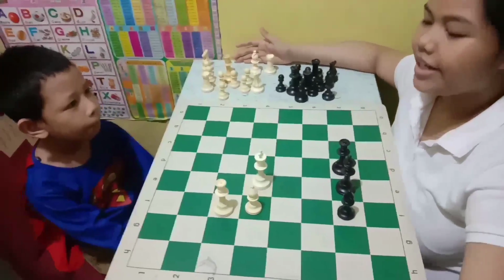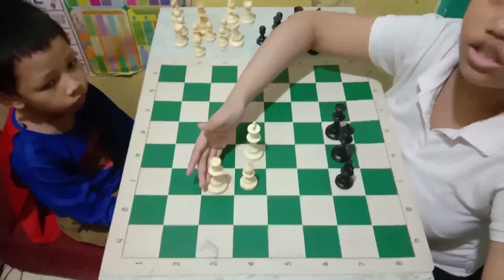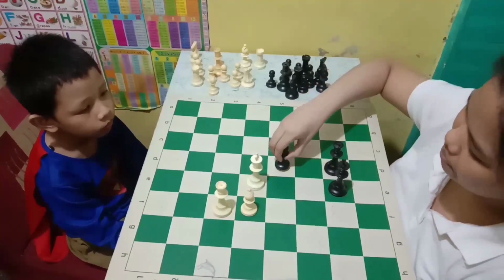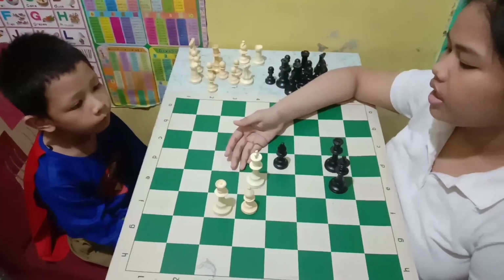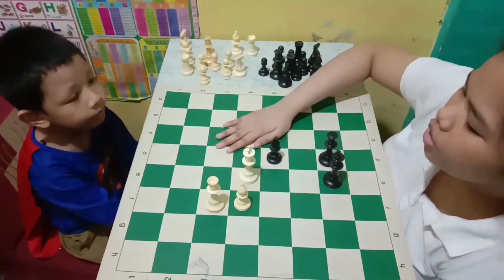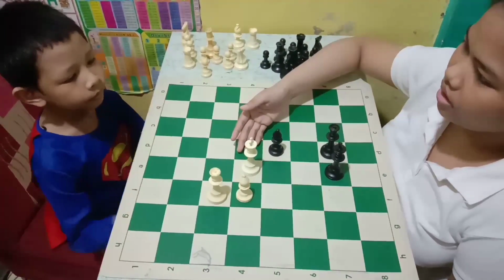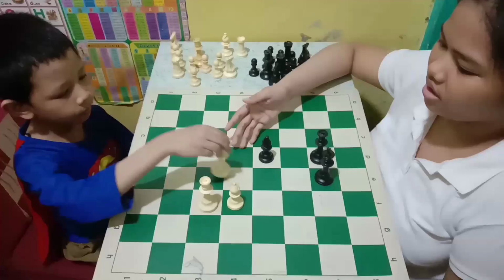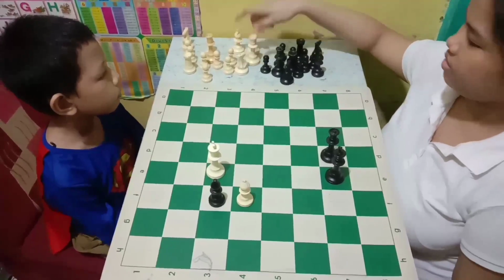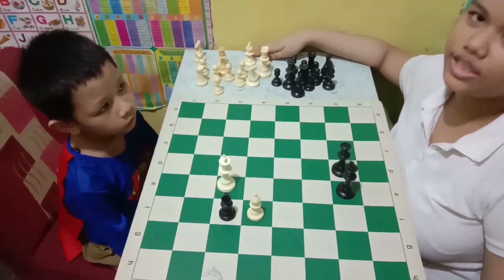So here we have another example of an absolute skewer. Here you will see that the king and the queen is on the same diagonal line. Now the king is skewered by the black bishop. This is called an absolute skewer because the king must move because he's in check. And that's what you call an absolute skewer.